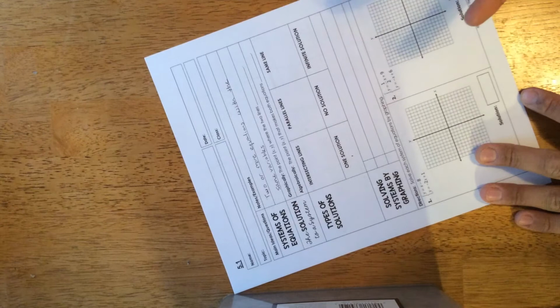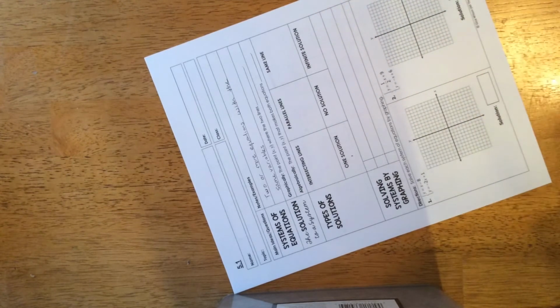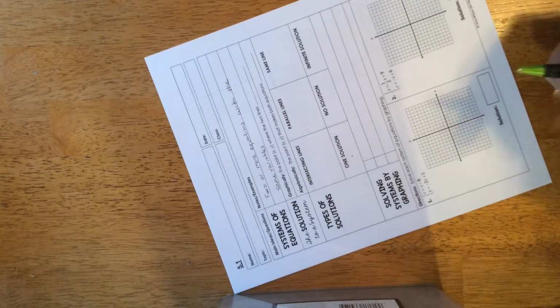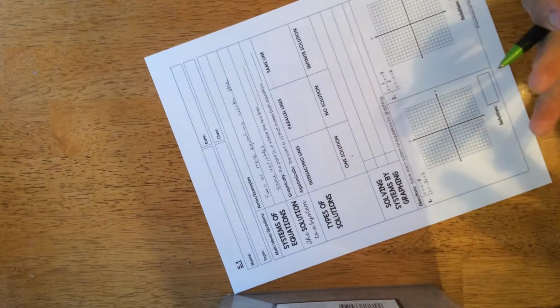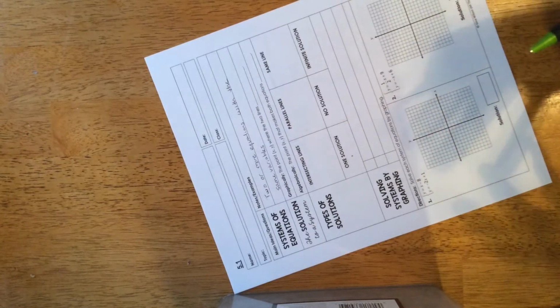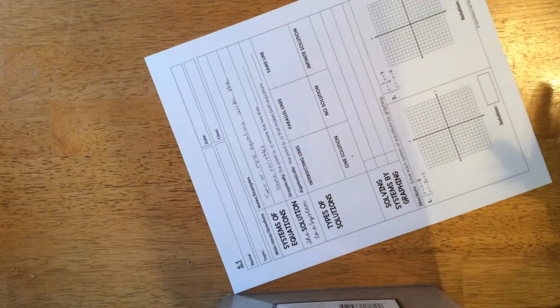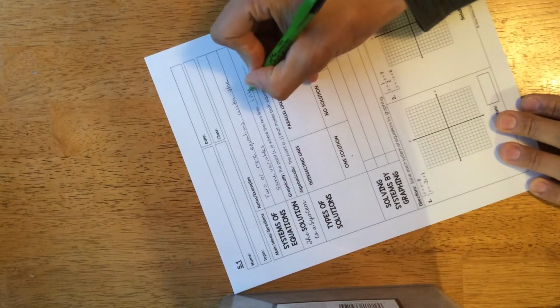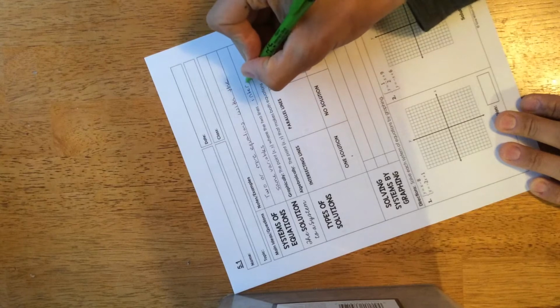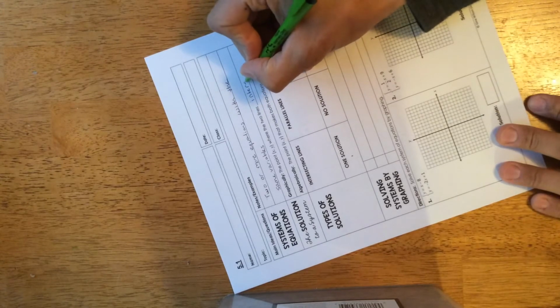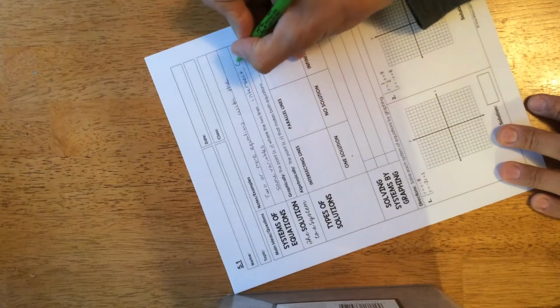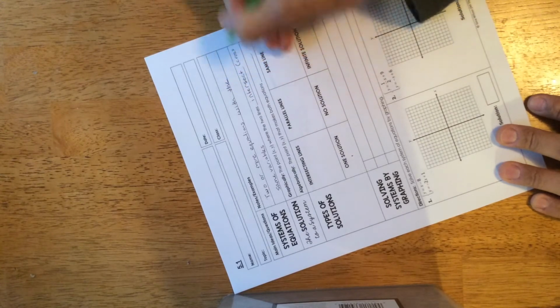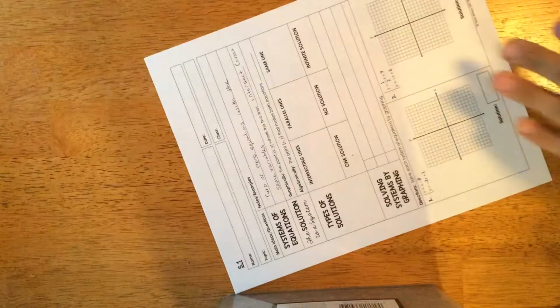Today we're going to use graphing to do this. So graphically, to find the solution of a system is the point (x, y) where the two lines intersect, or where two lines cross each other.